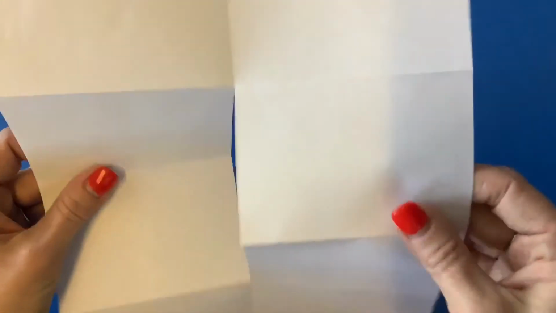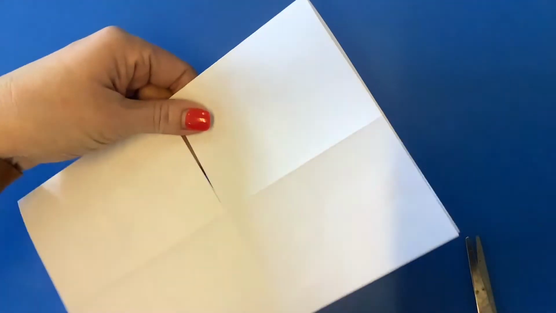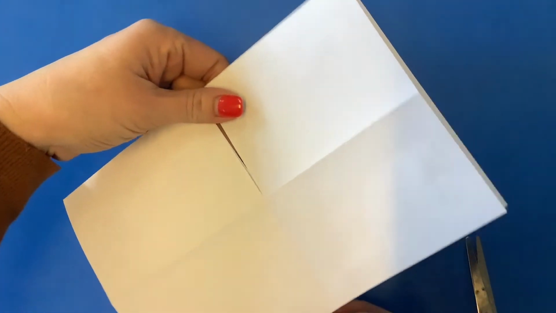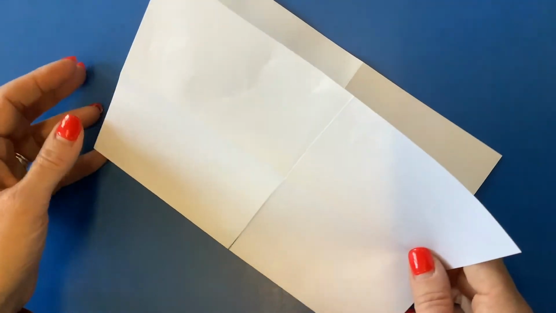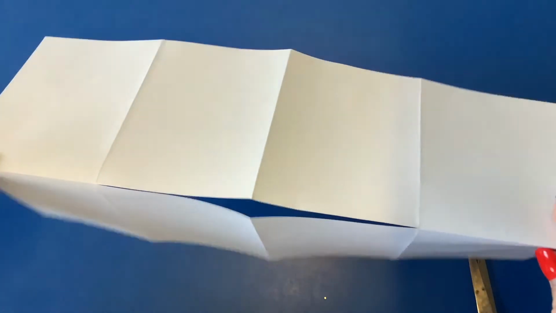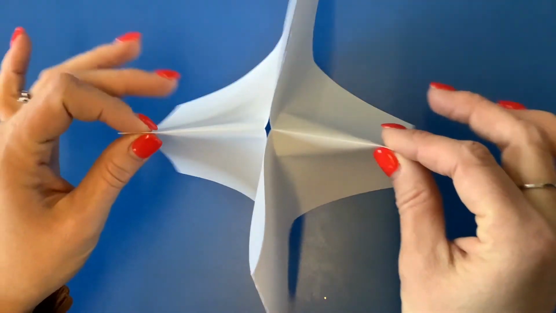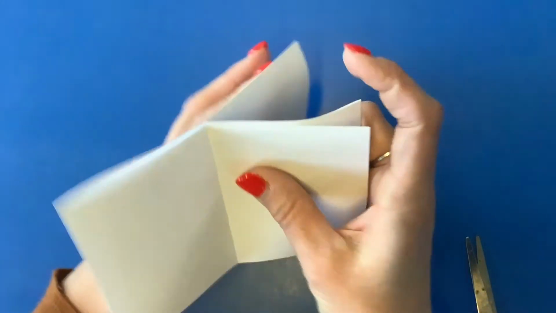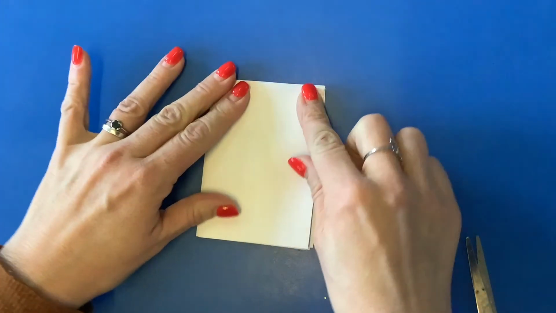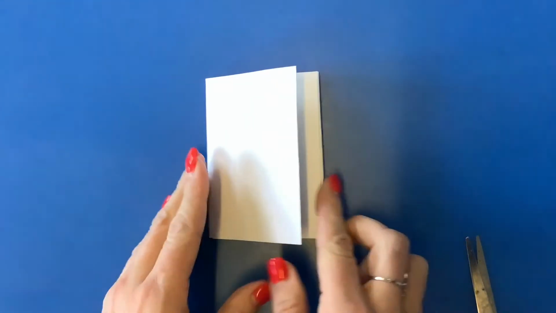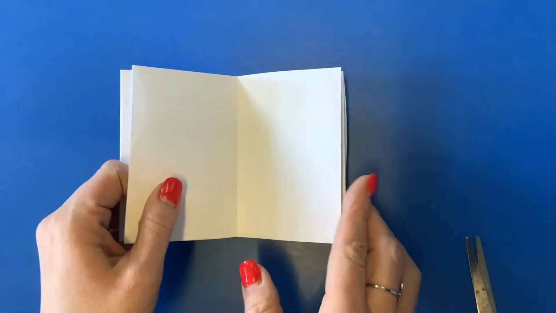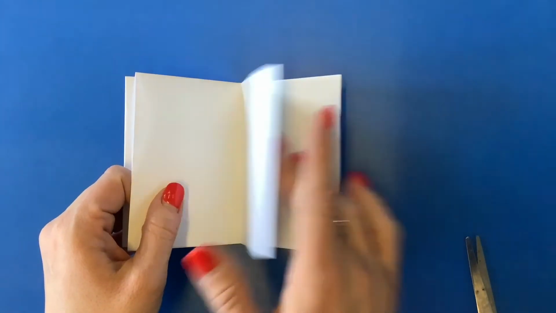So you've got a gap now in the middle of your paper. If you've accidentally done it the wrong way and you've cut that side, you need to make another one because it won't fold up otherwise, okay? And now, this is the clever bit. Some of you will remember this. You fold your paper back in half, you do this, and there you go. Now you have a mini book.